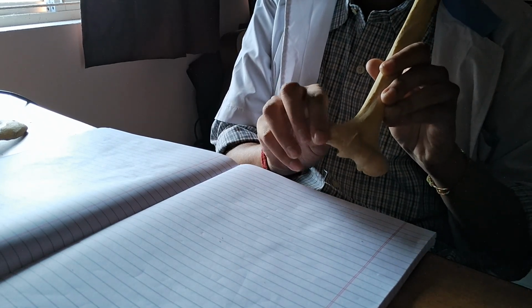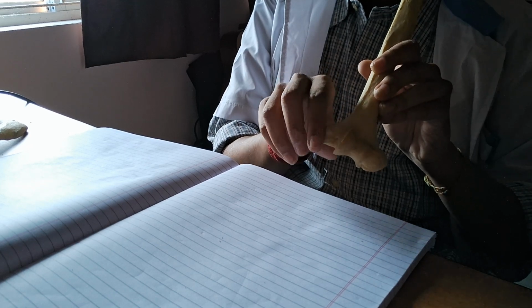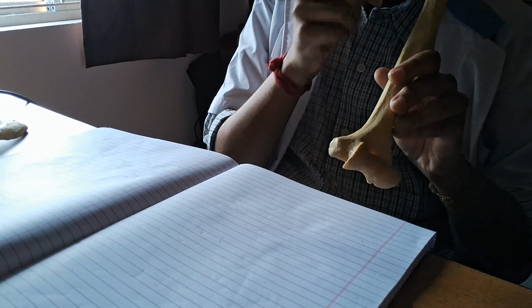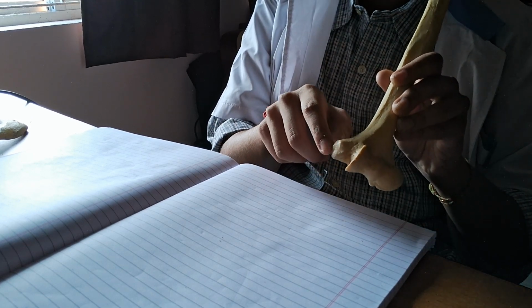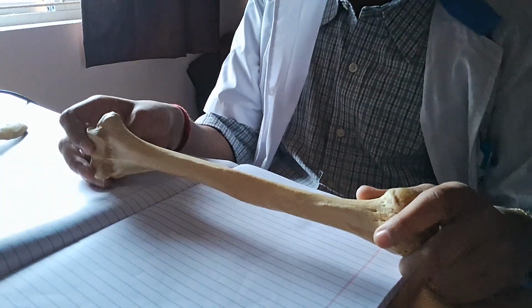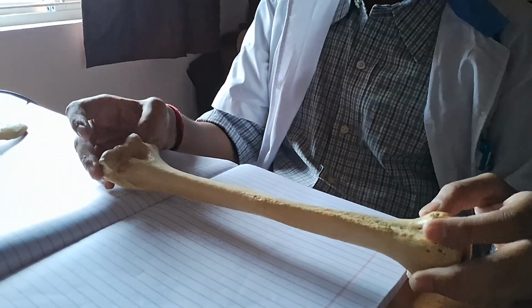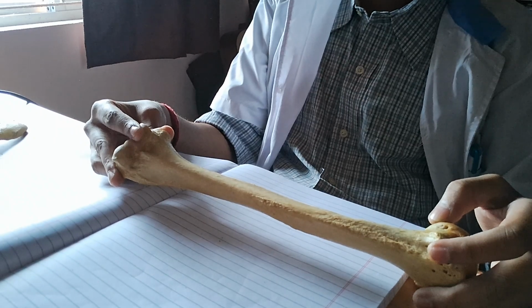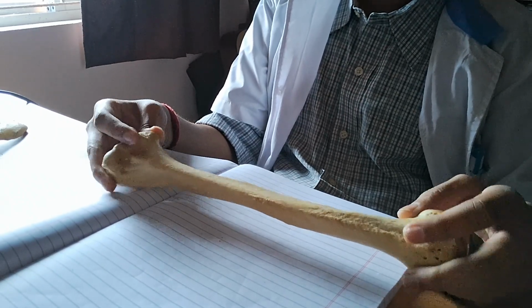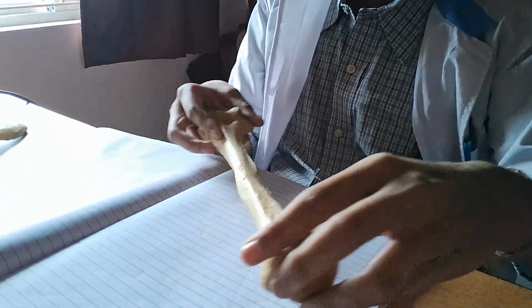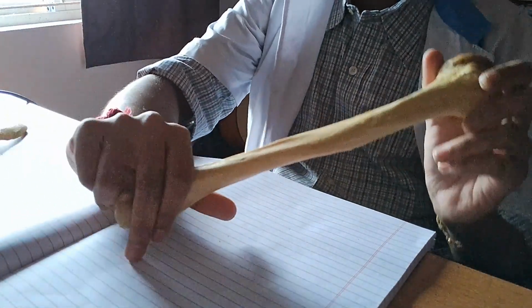This groove is made by the ulnar nerve. The ulnar nerve grooves the medial epicondyle and enters the forearm, right? Okay, so this is all about the attachments on the lower end. Coming to the shaft, from above downwards.